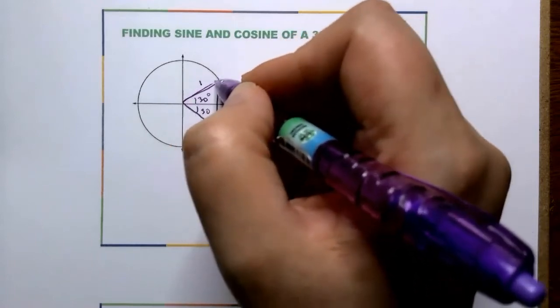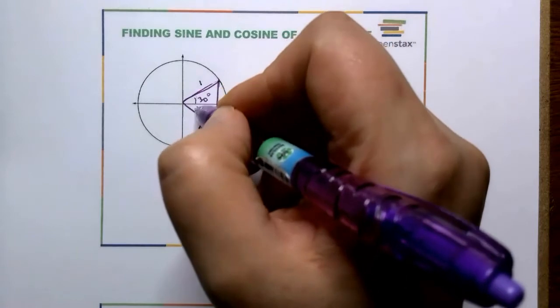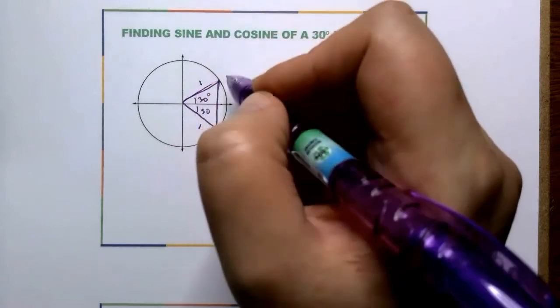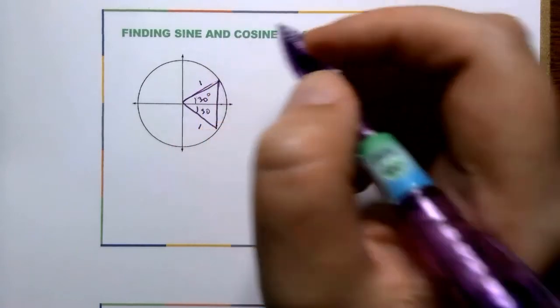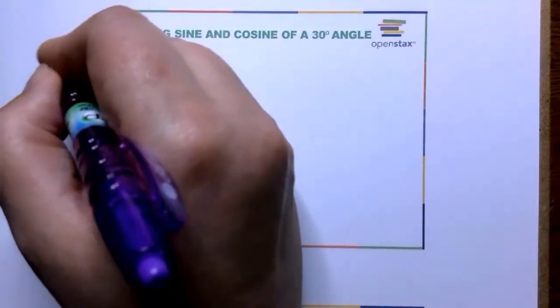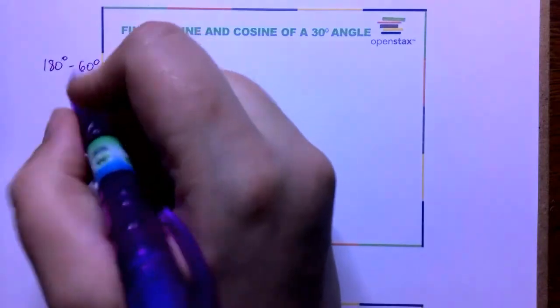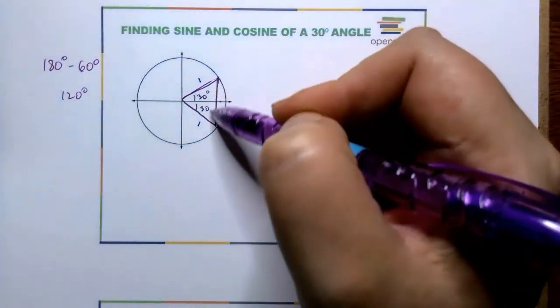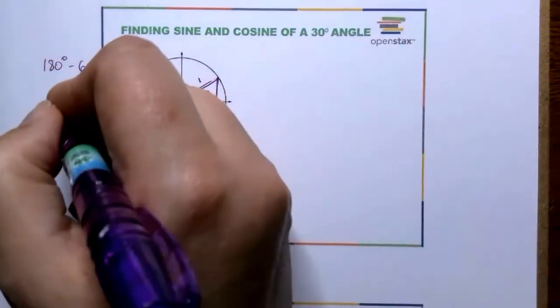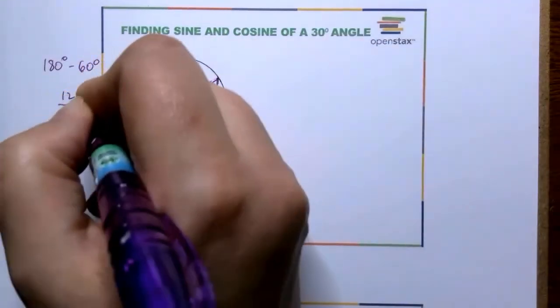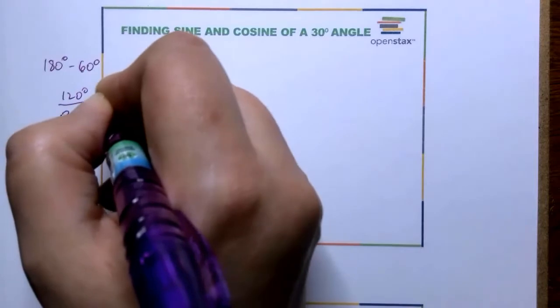So if we look at this triangle, this angle is 60, and I have another 180 minus 60. That gives me 120 degrees to split between these two angles. So if I divide 120 by 2, that will give me 60 degrees.